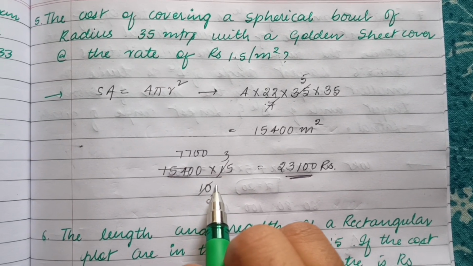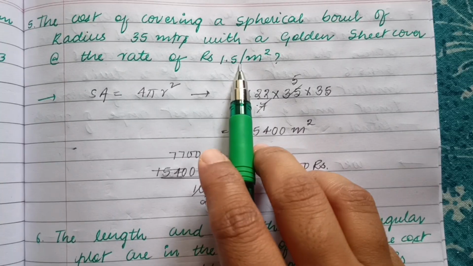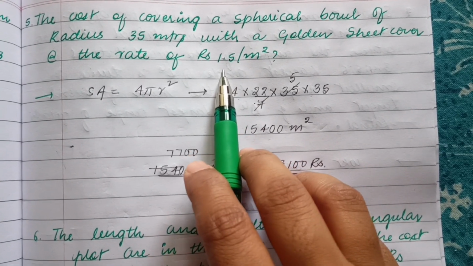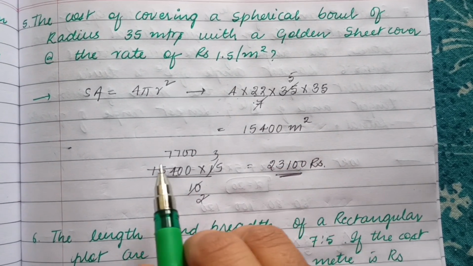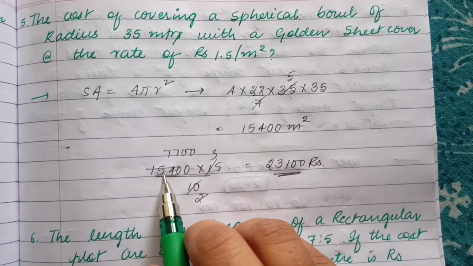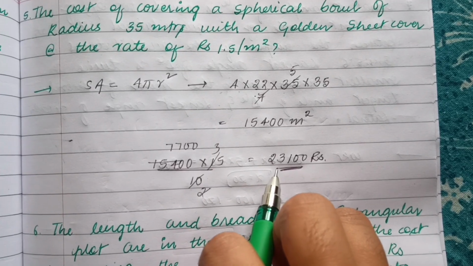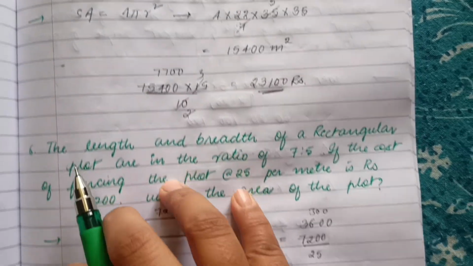So in order to make the calculations easy, we just know per meter square he is paying 1.5 rupees, and for the whole surface area he is paying 15,400 into 1.5, so that will be 23100 rupees.